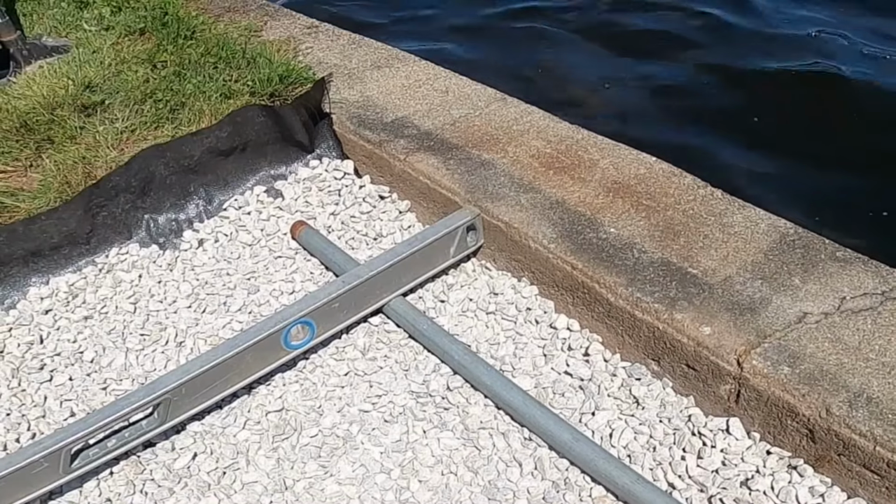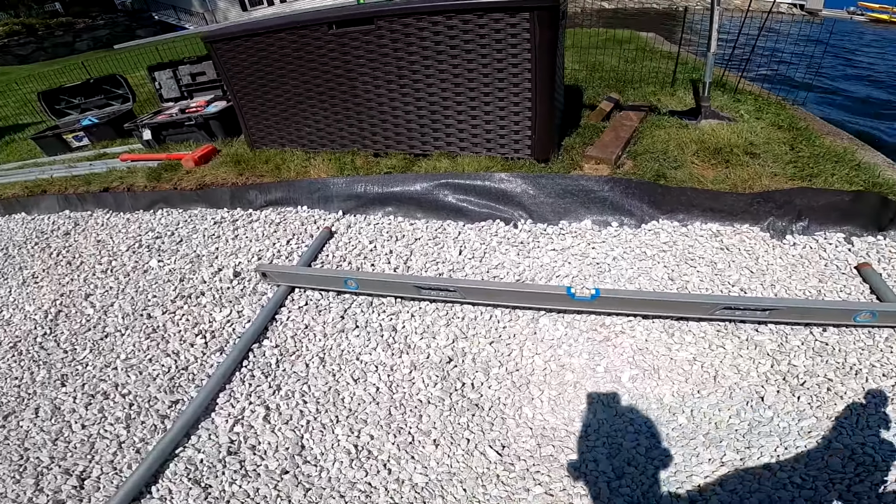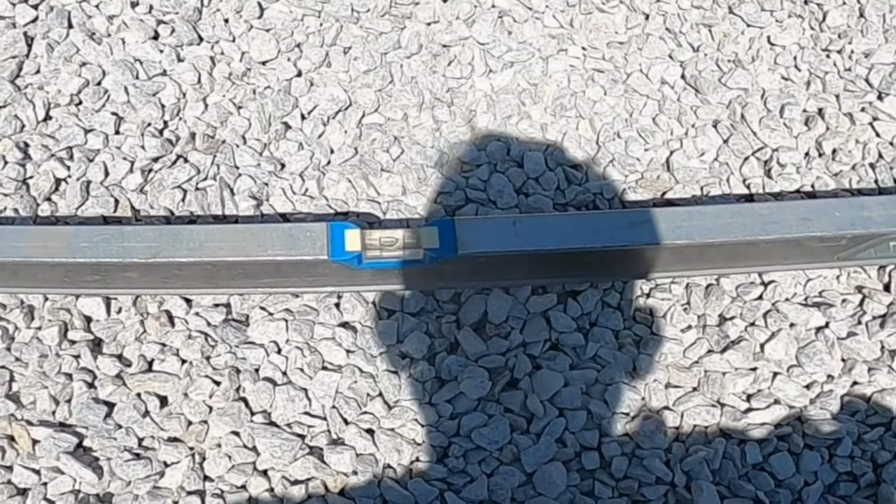So you can see right there, the top of the level is at the top of the concrete. We got our 1/8 of a slope.